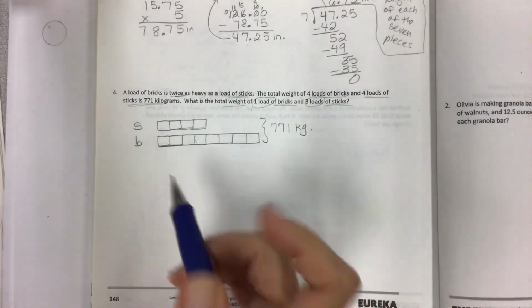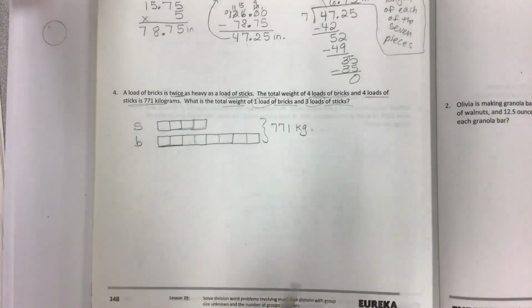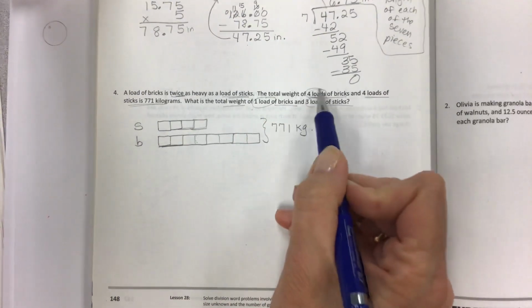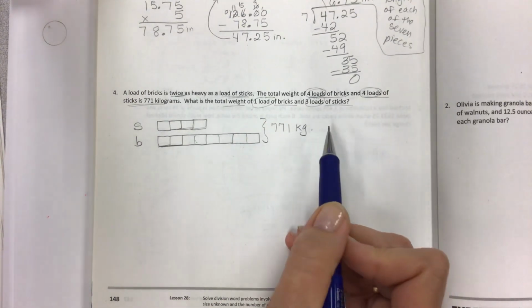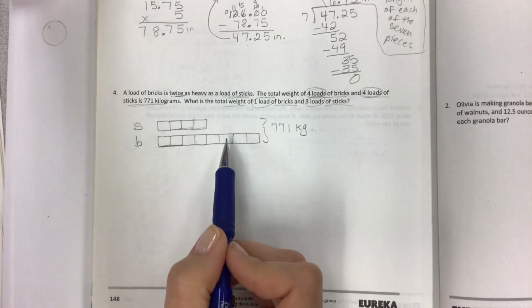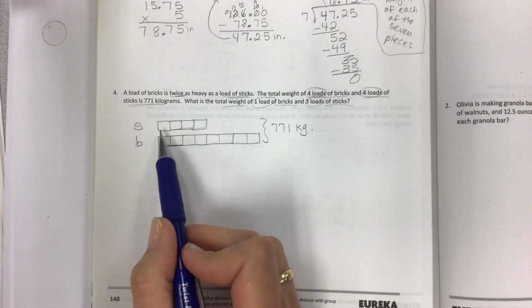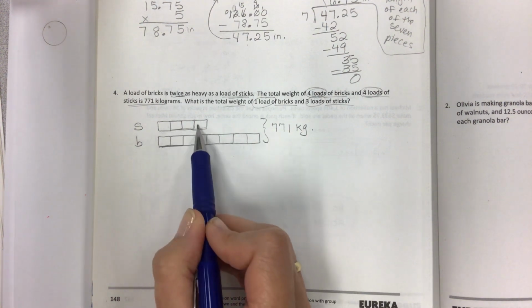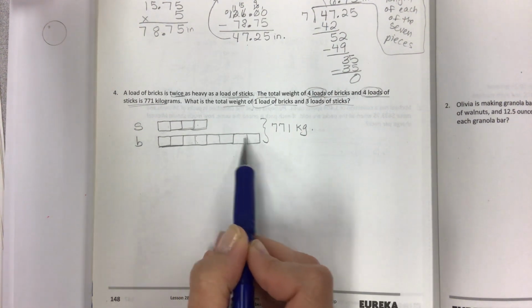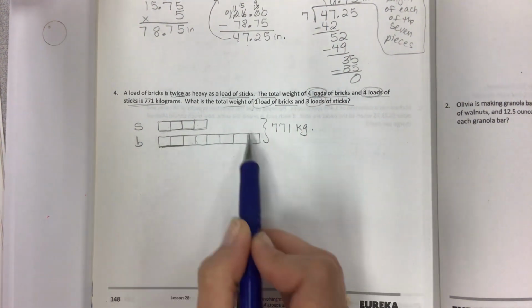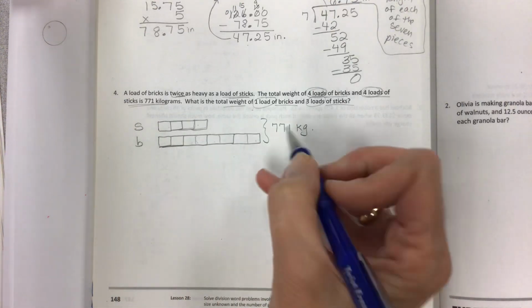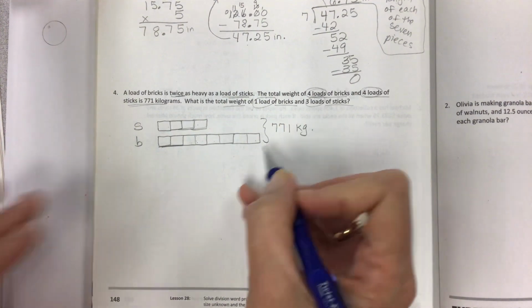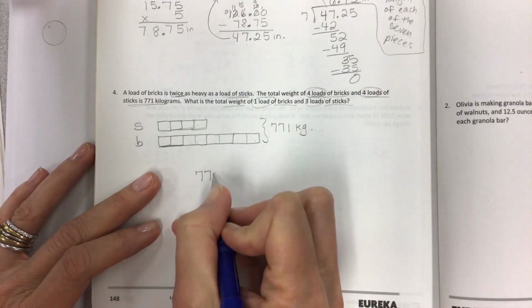Now that you have read it and drawn what you know, they do not give you very much information here, but they did give you enough to solve. Okay, so what can I do with these pieces that are all the same size? Well, I can add them up, 1, 2, 3, 4, 5, 6, 7, 8, 9, 10, 11, 12, and know that all 12 of these pieces can be fit into this 771 kilograms by doing division.